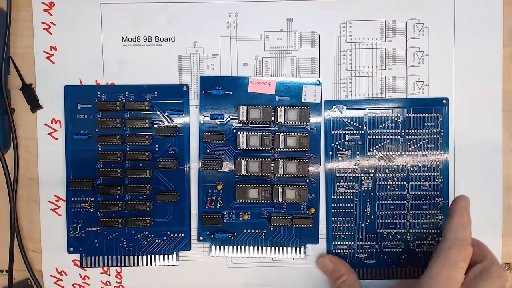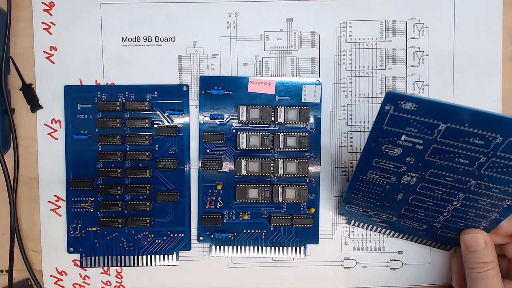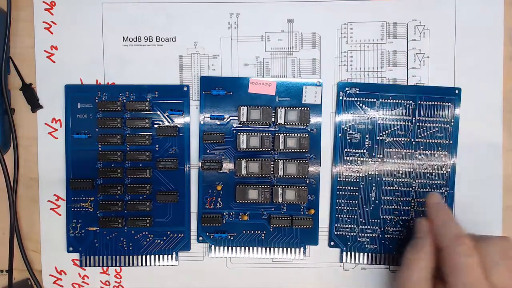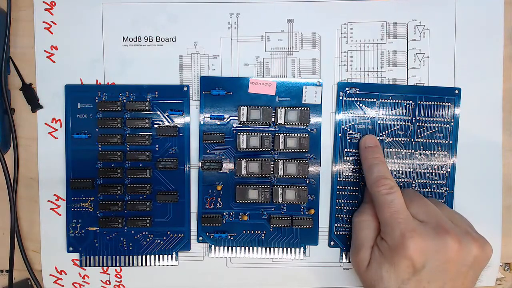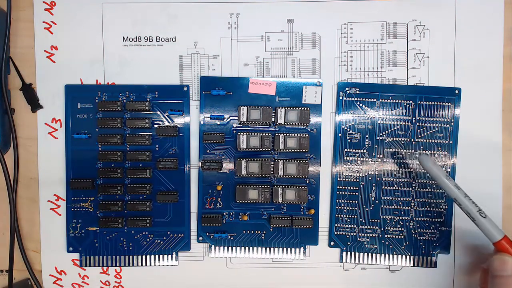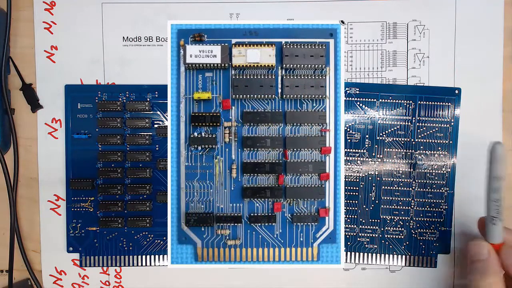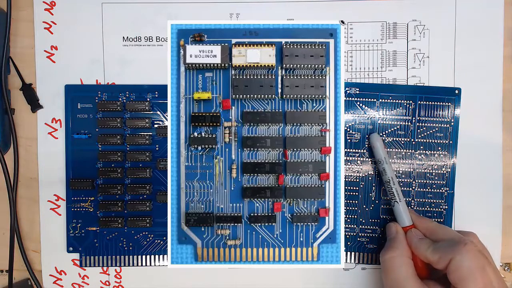A while back Charles made these boards and I was lucky enough to get one of the early ones. This is the MOD8-9. This is the MOD8-9B. It's Charles's reproduction of the original MOD8-9. Now the original MOD8-9, Charles came across a board somewhere, but he hasn't found any documentation for it. So what he did was he reverse engineered the documentation.